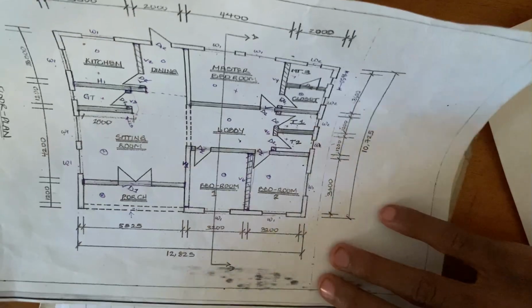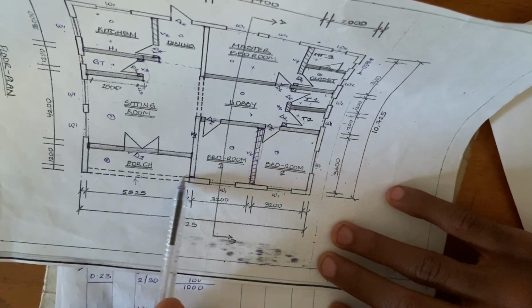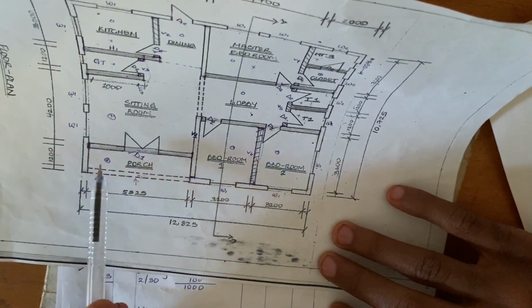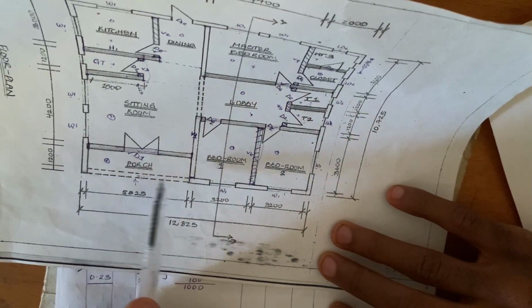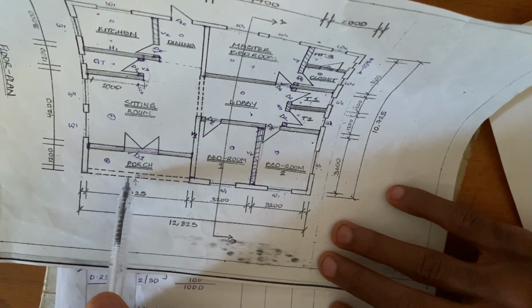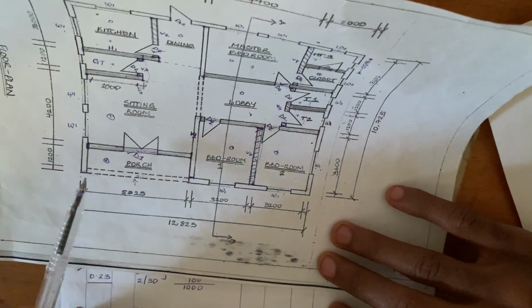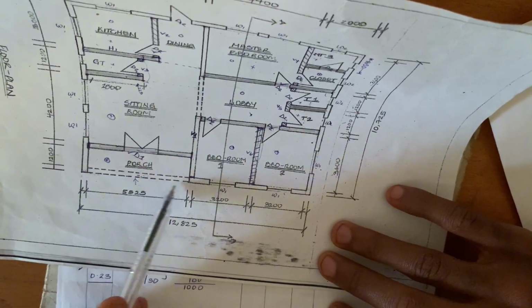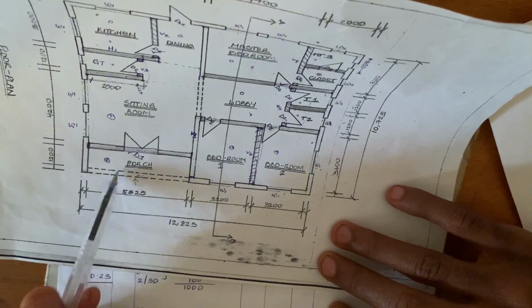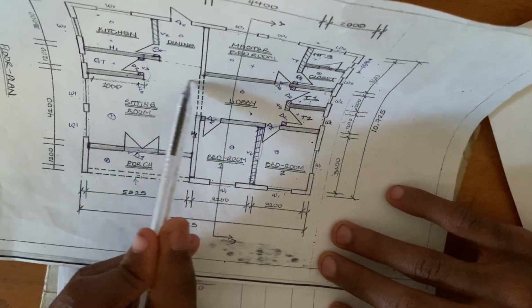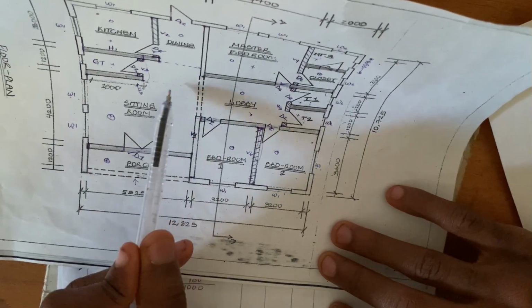Now we need to cater for this opening at the porch and the opening at the lobby. We've not yet deducted them, and we've also not deducted for its lintel. So we're going to be deducting the space at this porch, and we're going to be deducting the space at this lobby.